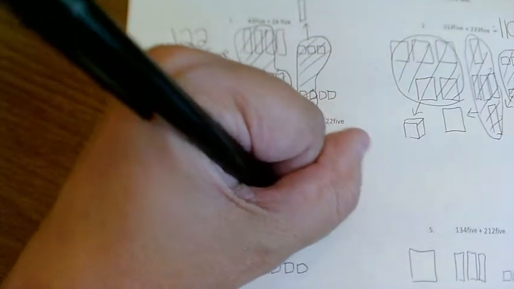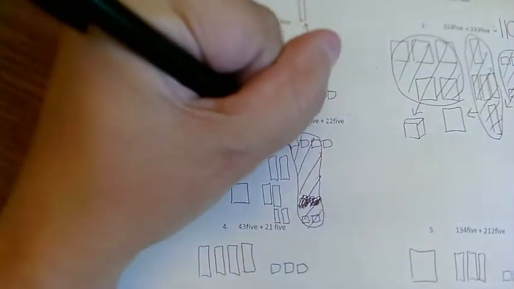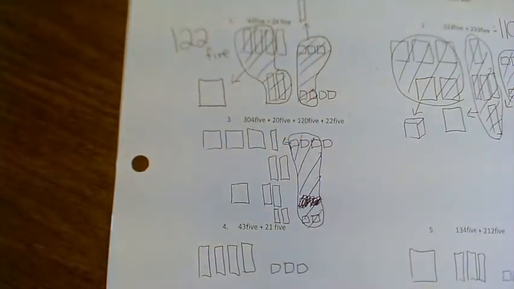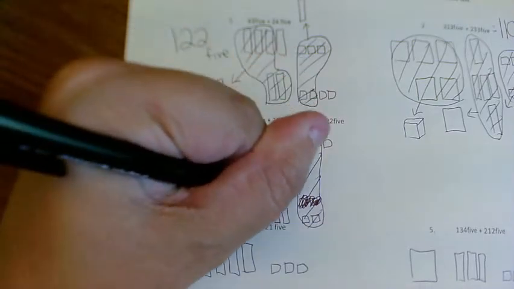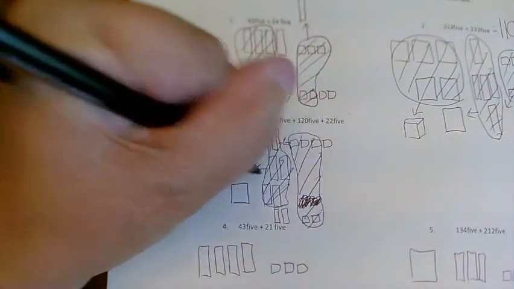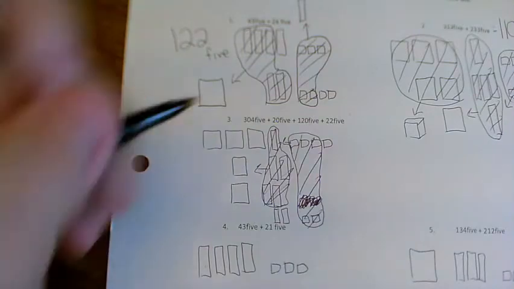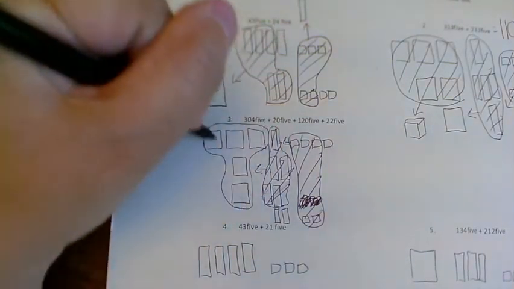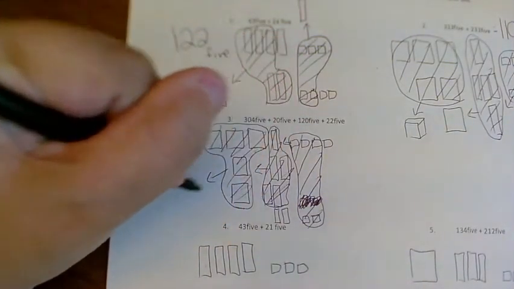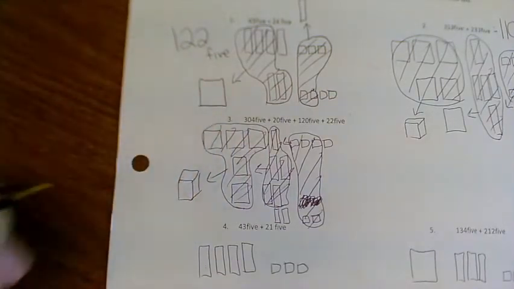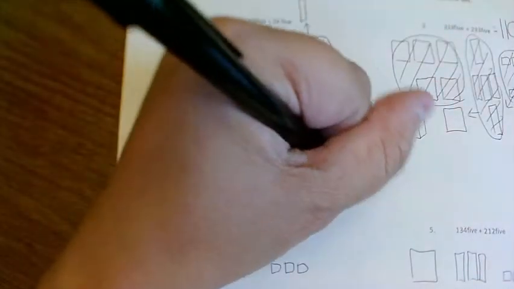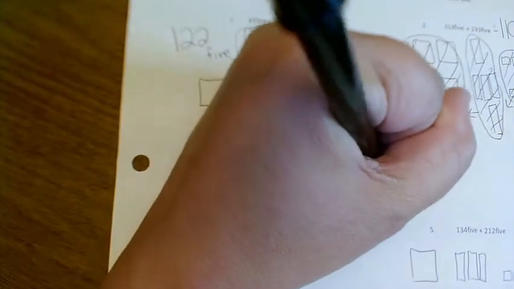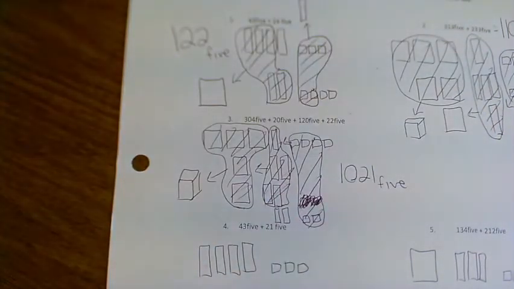So we could take 5 of them, trade them in for a long. 1, 2, 3, 4, 5 longs. Could make a flat. And 5 flats will make a cube. So our answer for this one should be 1 cube, no flats. We have 2 longs left, and then 1 unit. So 1, 0, 2, 1.